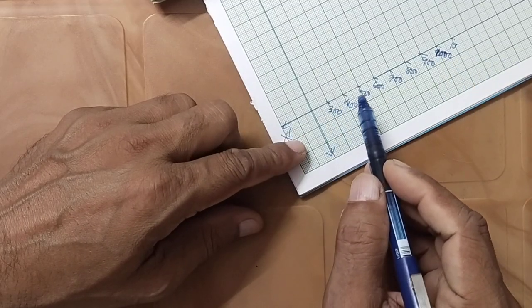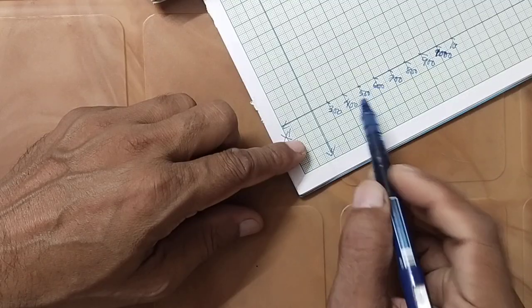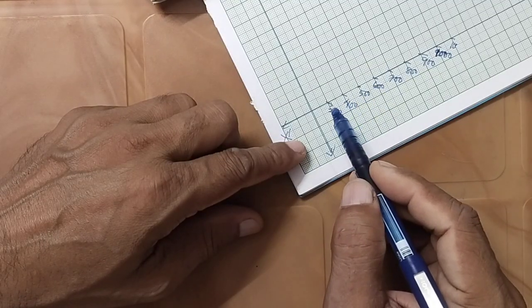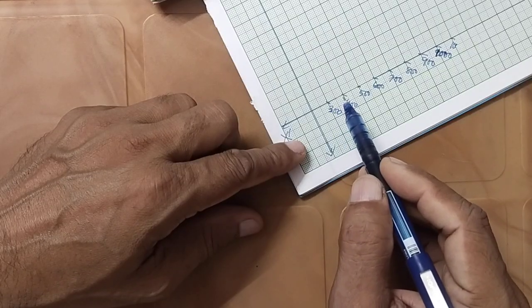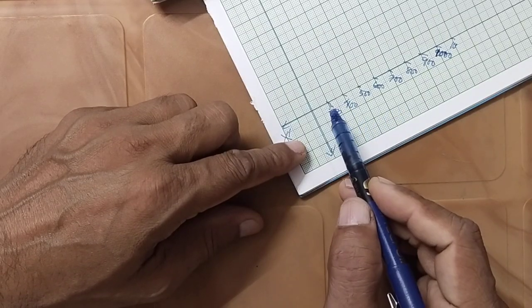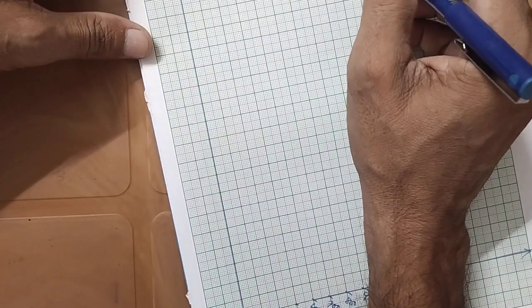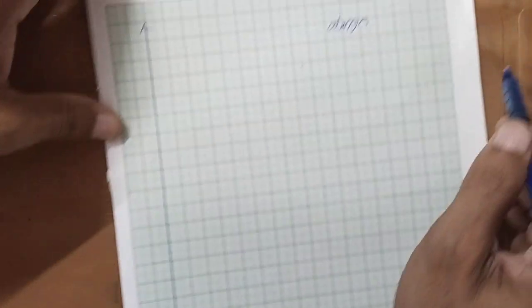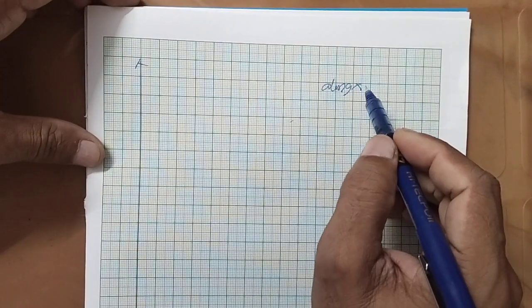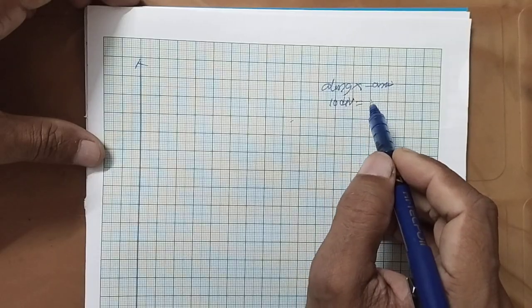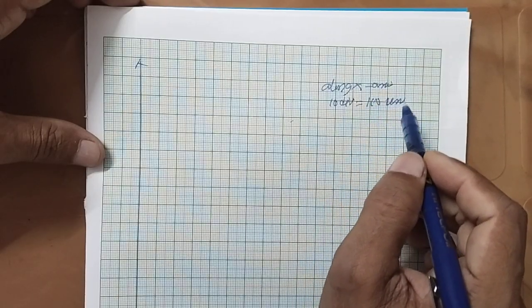300 to 400, 400 to 500, 500 to 600. That means 10 divisions we are taking equal to 100 units. Along the x-axis, 10 divisions is equal to 100. The difference from 300 to 400 is 100. So along the x-axis we are taking 10 smallest divisions equal to 100 units. So we'll mention here along the x-axis, 10 smallest divisions is equal to 100 units.